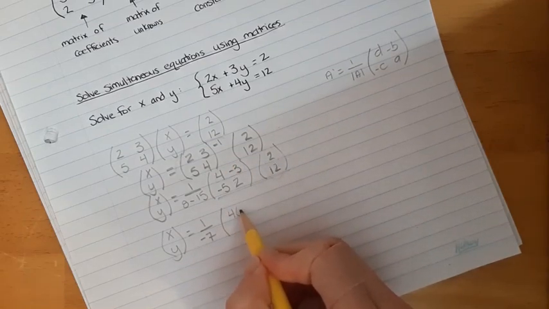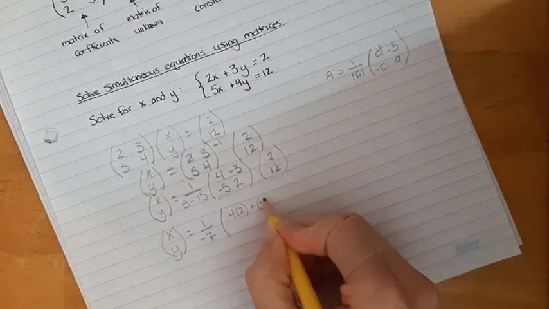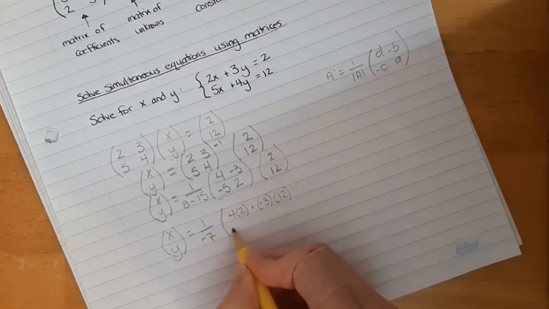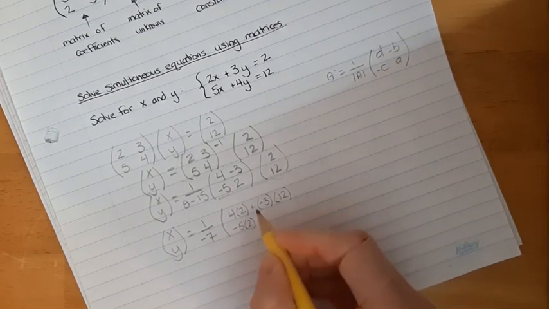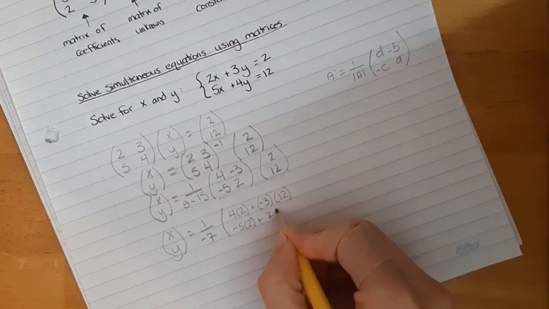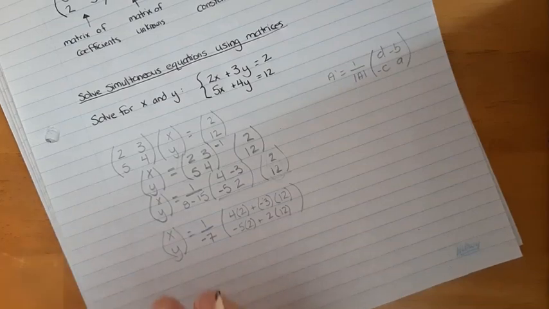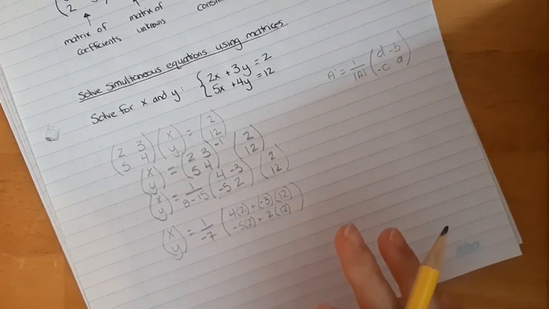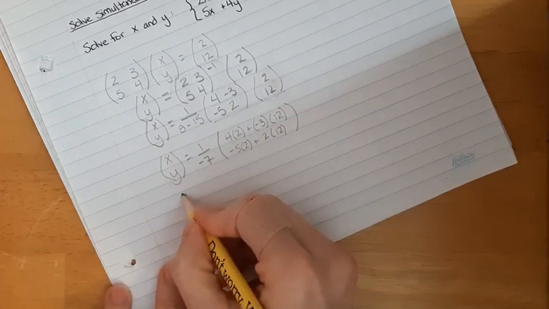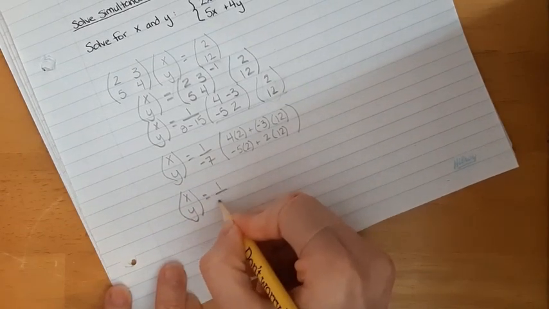So I've got 4 times 2 plus negative 3 times 12, and then negative 5 times 2 plus 2 times 12. So you'll see that almost everything is coming back in this one particular question. So we've been building this whole unit for this one question.